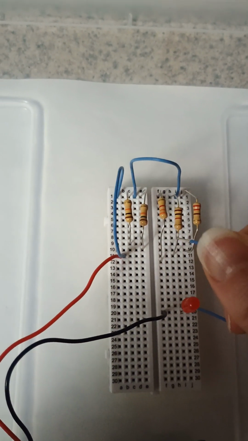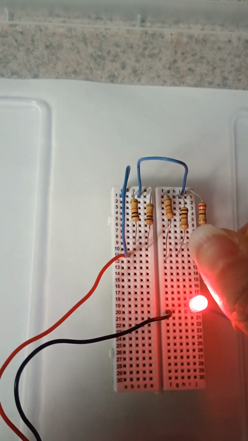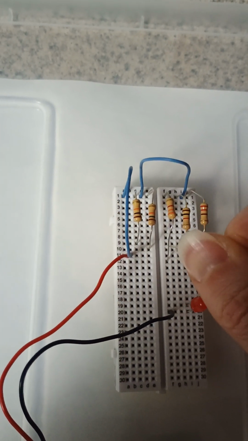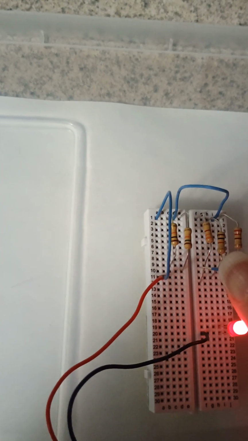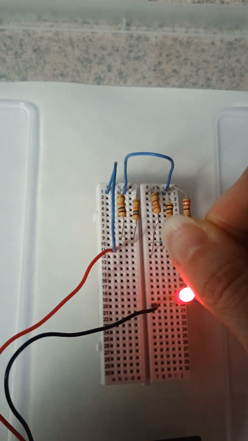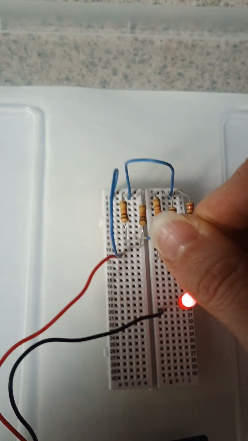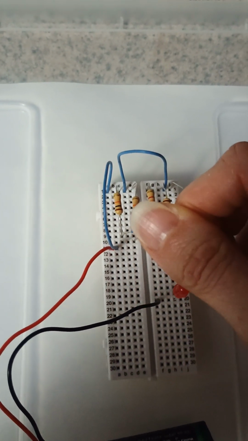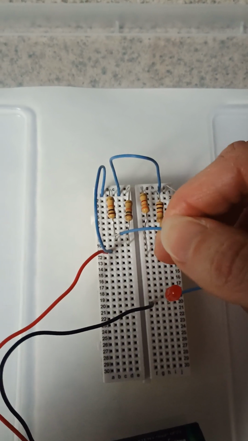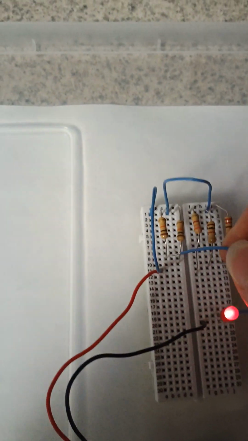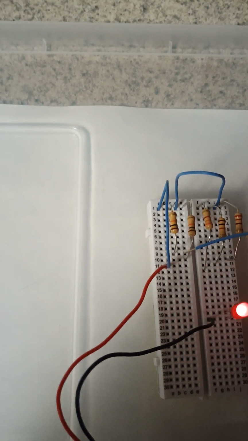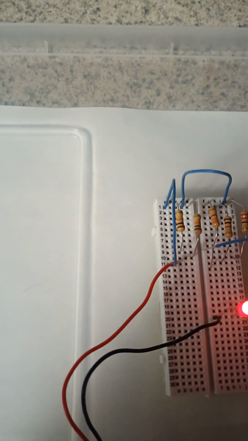Okay, let's touch the next resistor. And the next resistor. Can you see the light? Okay, let's try the next resistor. And the last resistor. Sorry, my finger's in the way. Okay. Make sure to only do one at a time.